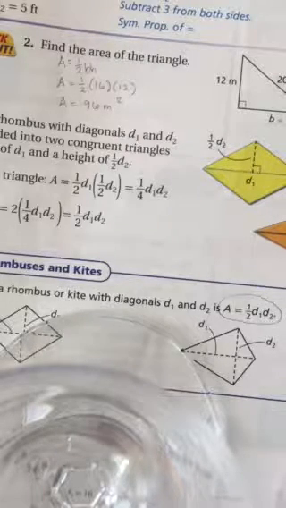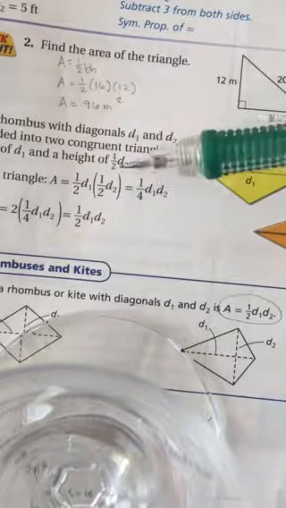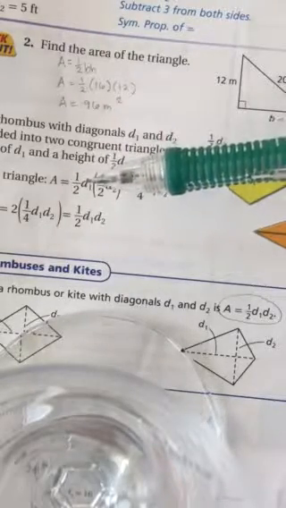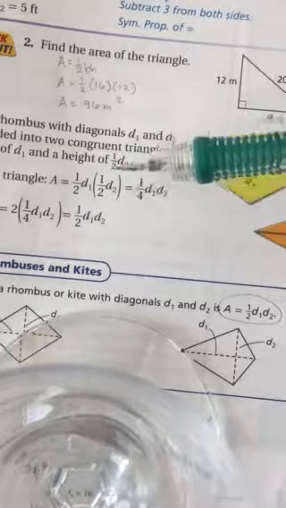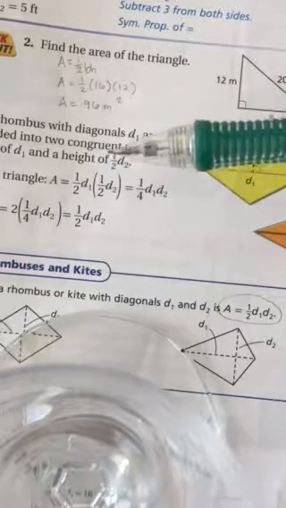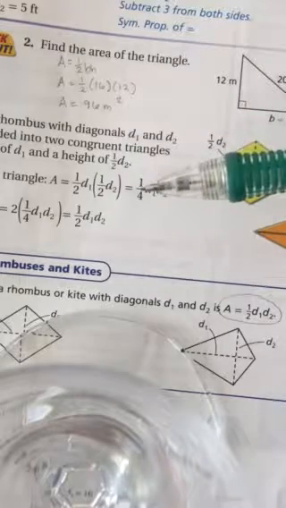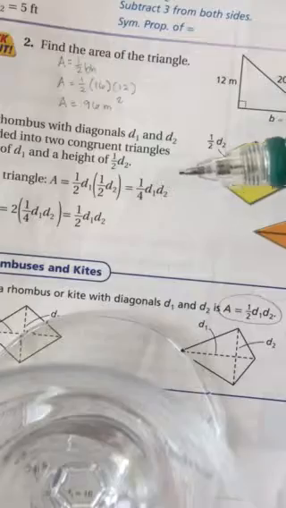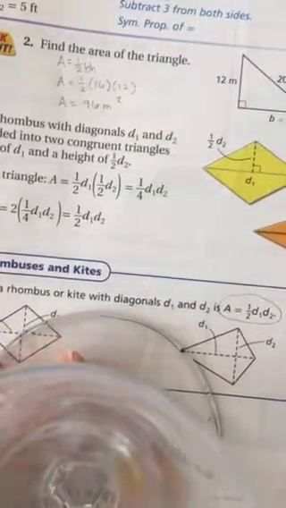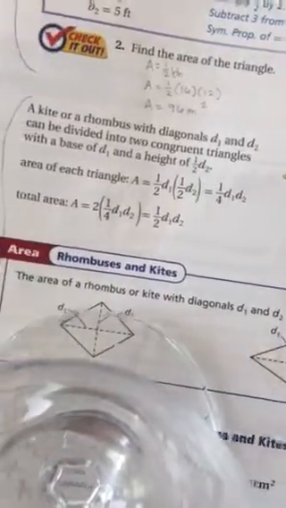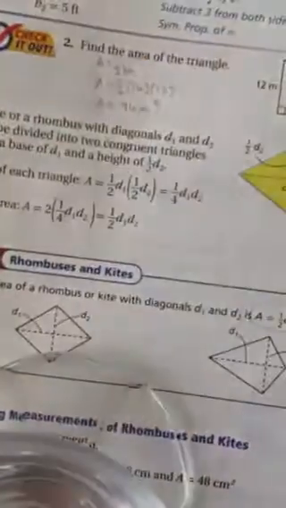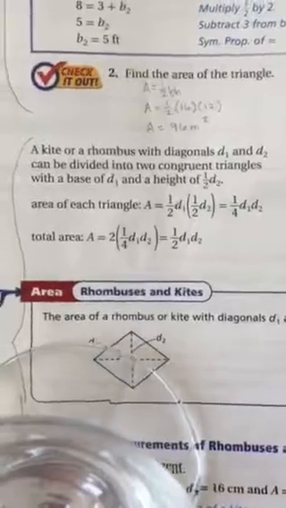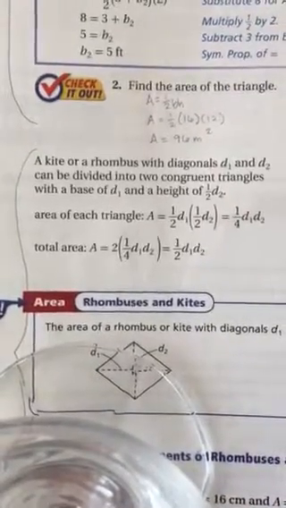So using our triangle formula, half base times height, we have 1/2 times the base, which is D1, times the height. Then all of this is the height. When we multiply that together, 1/2 times 1/2 is 1/4. So the area here is 1/4 D1 D2, diagonal 1, diagonal 2. Okay, sorry, I'm trying to move the phone uphill on the page. I apologize.